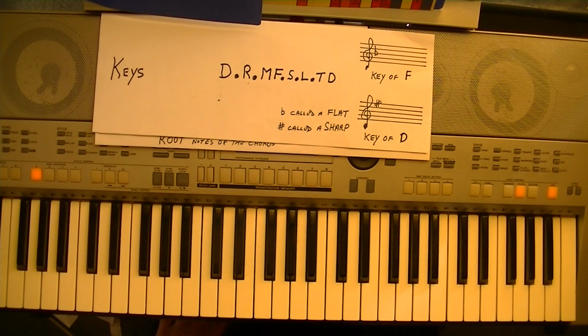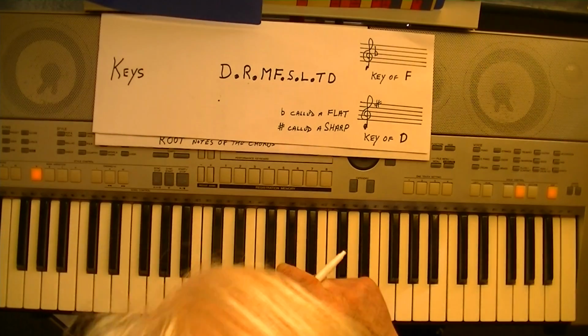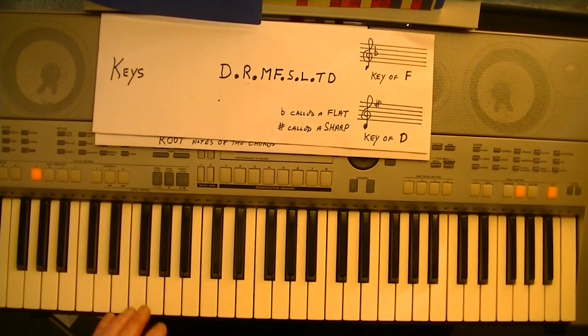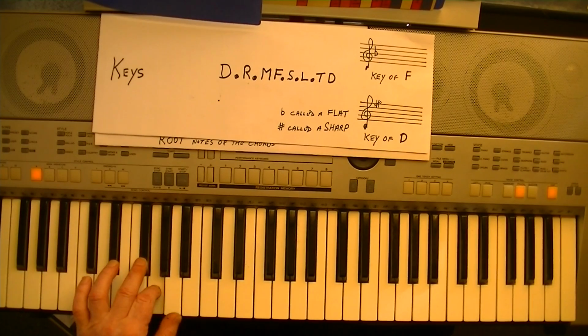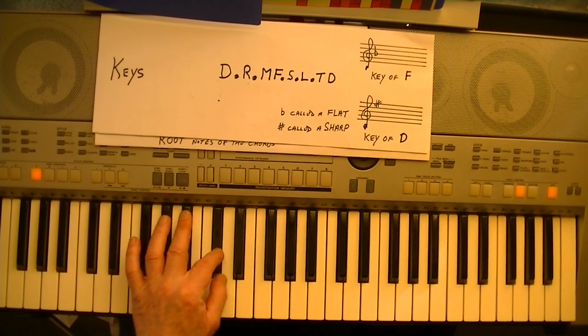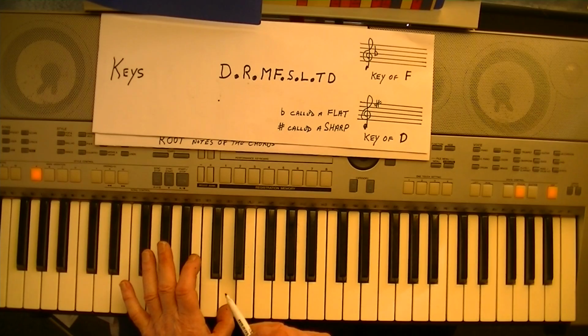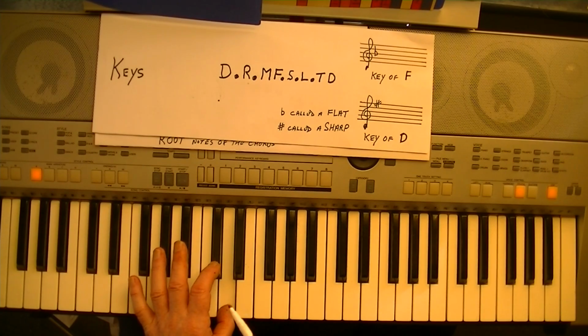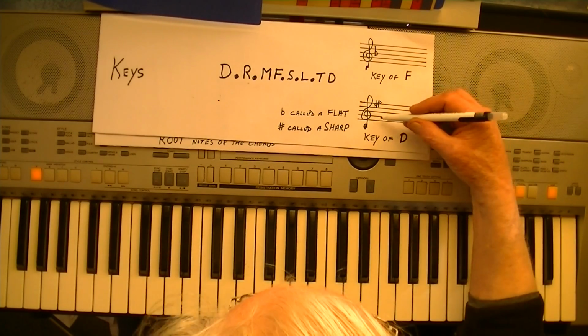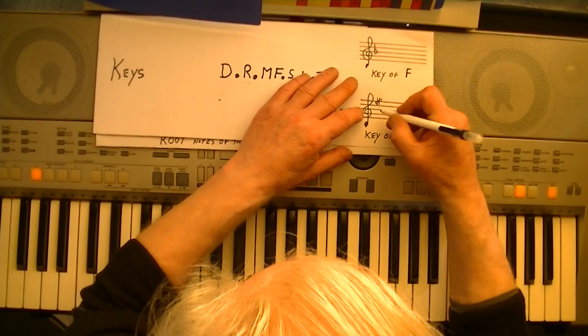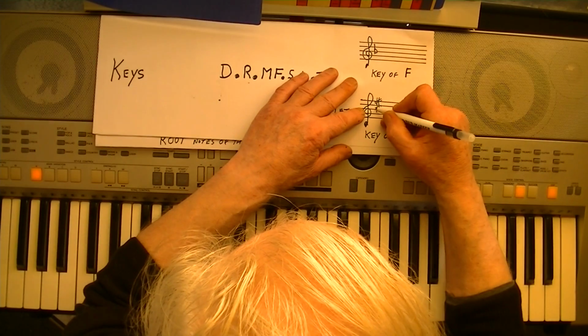So it looks like I've got that one slightly wrong, so I'm going to amend it now. Spot the deliberate mistake. So in the key of D, I forgot to do a D flat or a C sharp. So F, A, C, and that's got to be sharp.